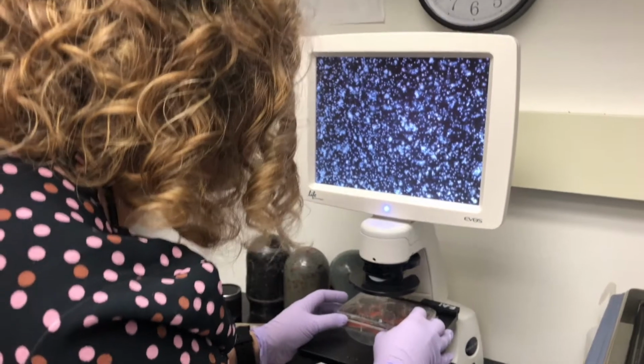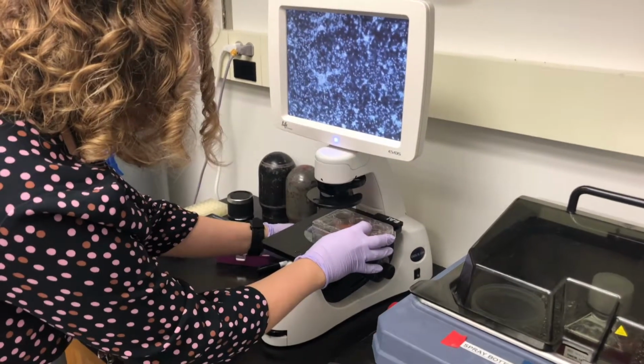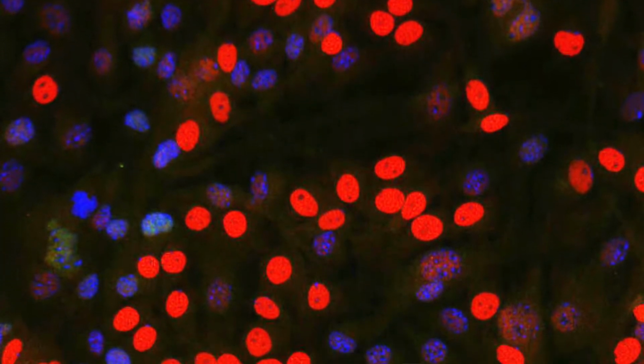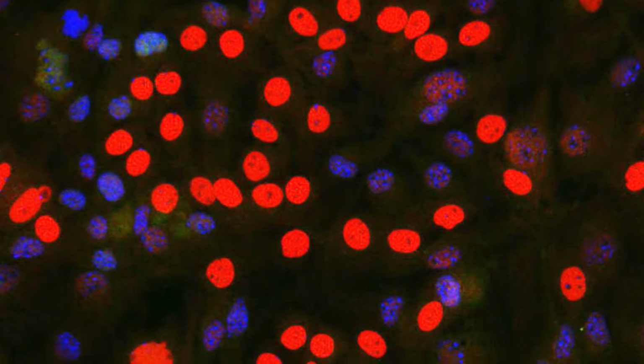So we do lots of microscopy-based analyses where we take thin slices of tissue sections or preparations of cells, stain them for proteins of interest. So we make them fluorescent for the things that we want to measure, and then we visualize them on a microscope. And this lets us see not just whether the cells express the proteins of interest, but also where they are. So where are they within the brain tumor? Where are they in relation to other structures in the brain? And how might this be influencing their behavior?